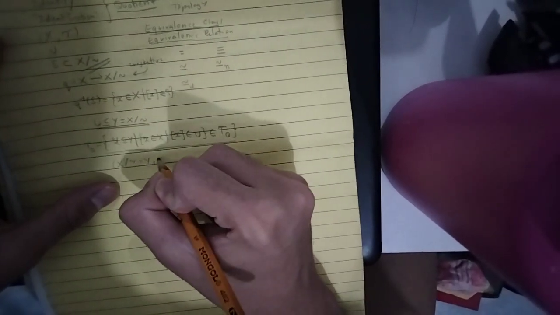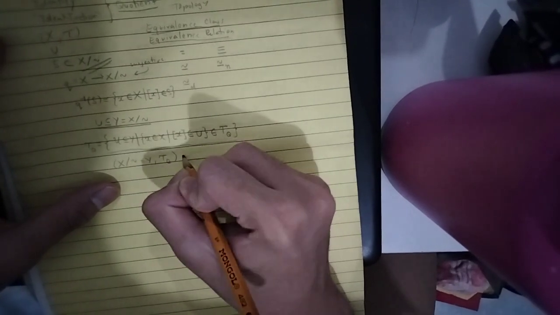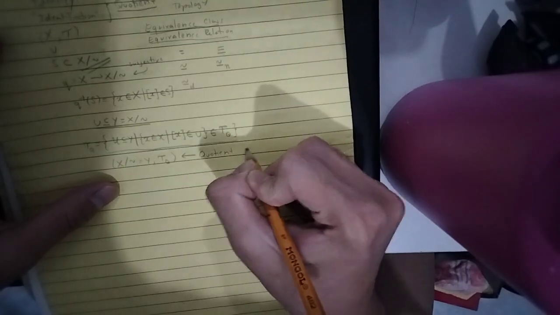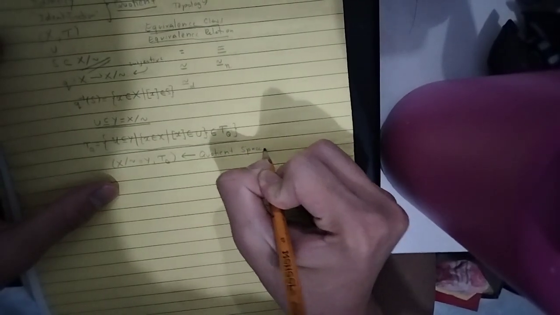And so if I pair X mod tilde, or Y, with this TQ, this is my quotient space. That's the quotient space.